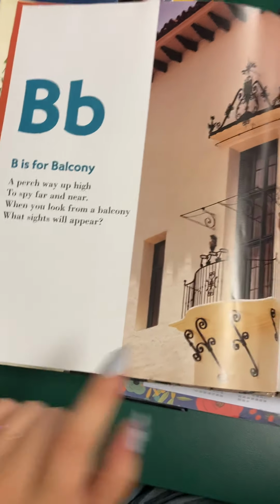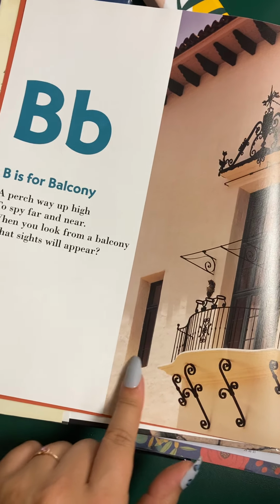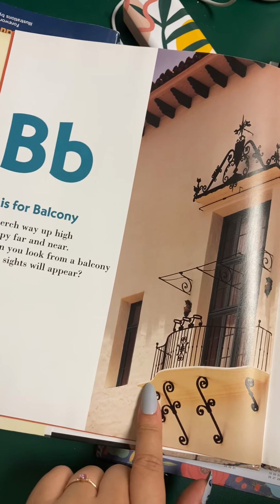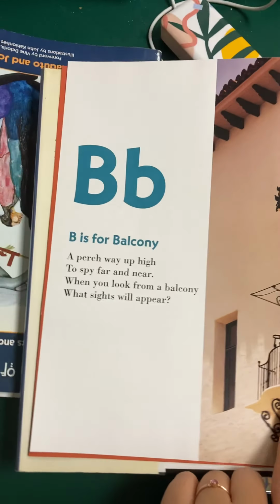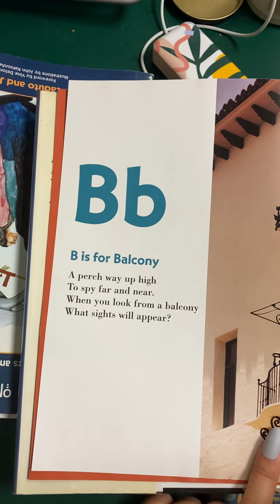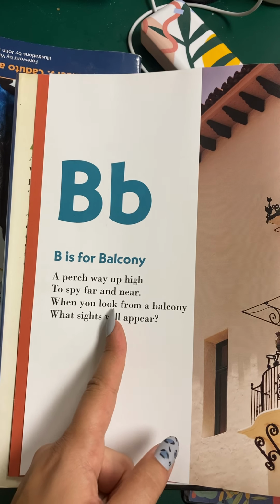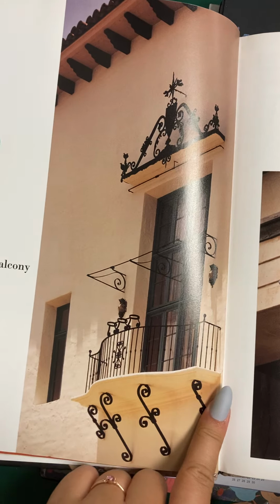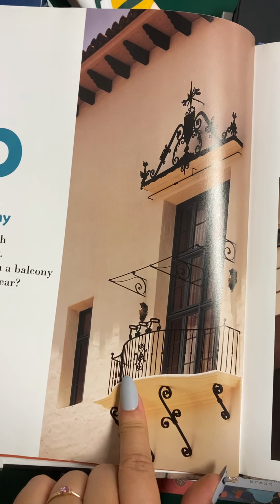B is for balcony. Those of you who live in apartments, or those of you who've maybe gone on vacations or have visited family or friends, have maybe been somewhere with a balcony. A perch way up high to spy far and near. When you look from a balcony, what sights will appear? Again, we've got near, appear. So, yep, it's sort of like a door or a window on a higher floor with a little bit of floor sticking out for you to look out of or walk on.